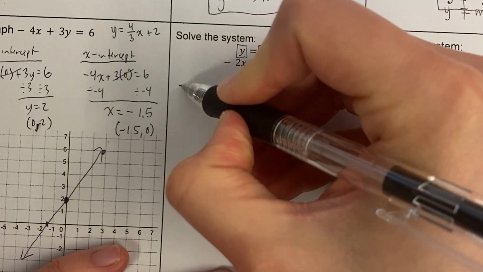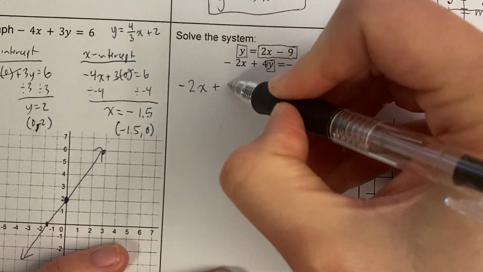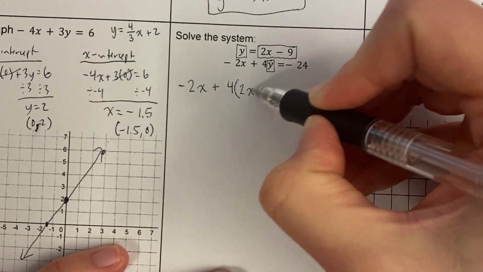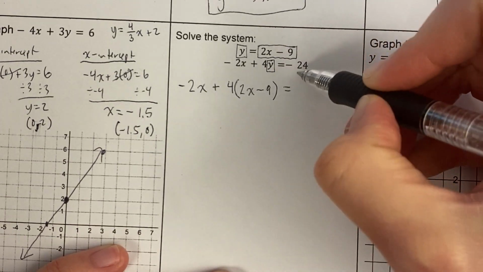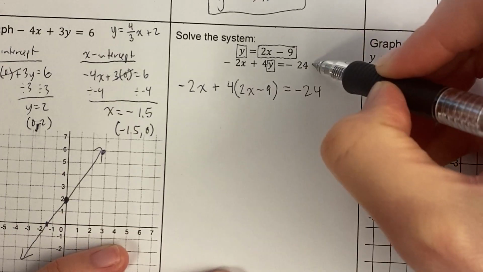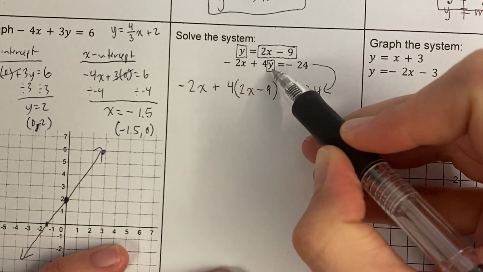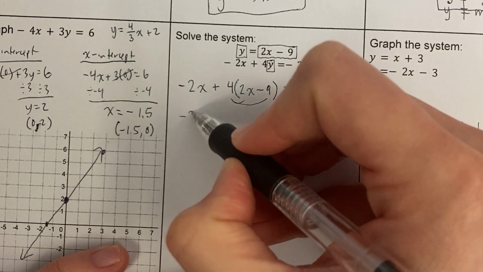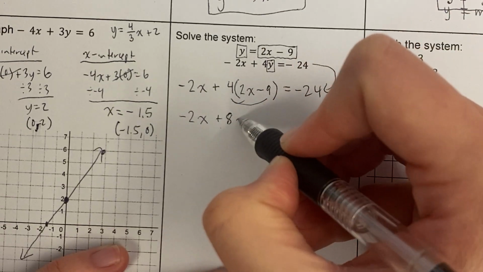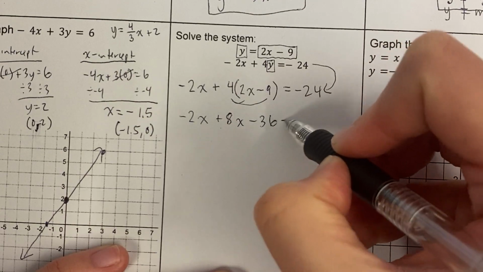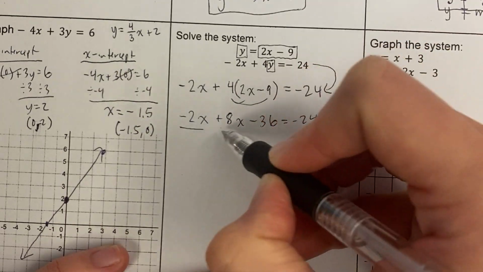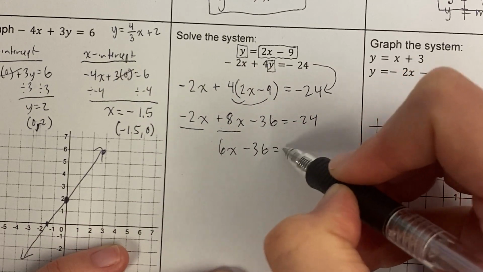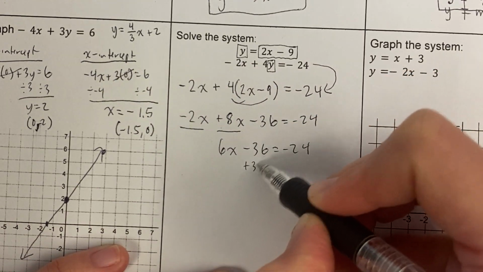So here's what I'm going to do. I'm going to rewrite this equation in standard form, and instead of y, I'm going to insert something that's the same as y. Okay, so notice I've rewritten this equation, but I've only changed out y. Now I'm going to solve. I'm going to find my x value. I'm going to distribute first. I'm going to combine my like terms, right? This is 8 minus 2. Now I'm going to get x by itself.